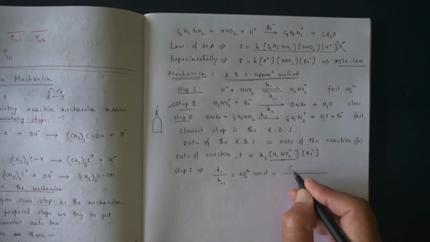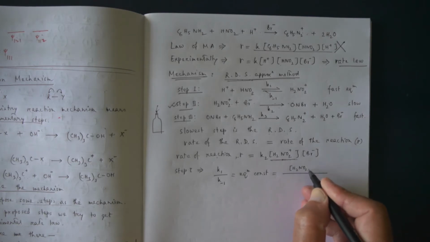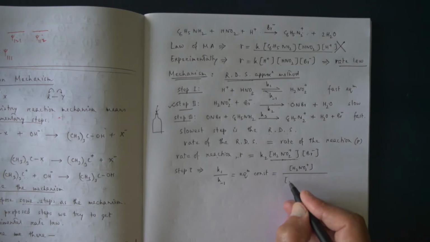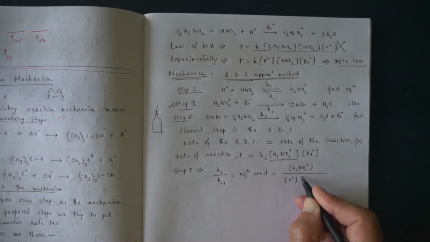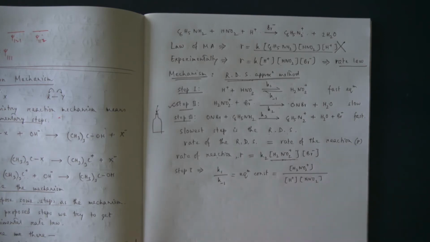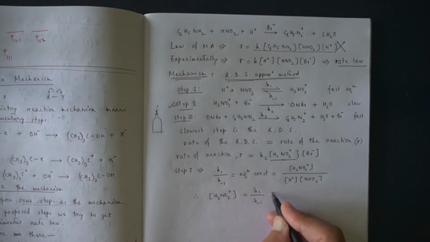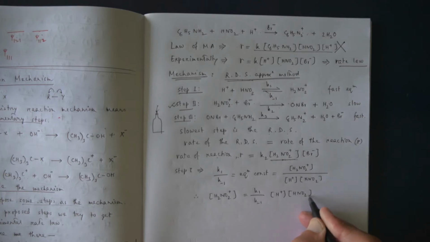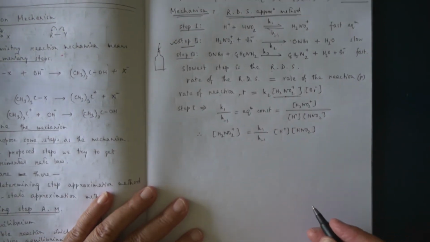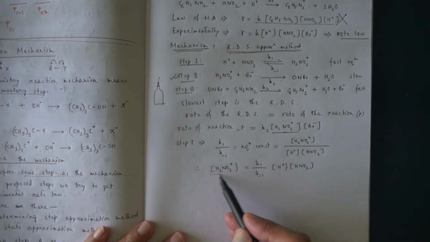We get the concentration of H2NO2 plus divided by the concentration of H plus and the concentration of HNO2. Hence the concentration of H2NO2 plus is equal to K1 by K minus 1 times H plus and HNO2. Now we are getting the value of this.